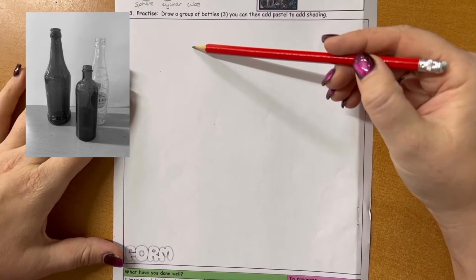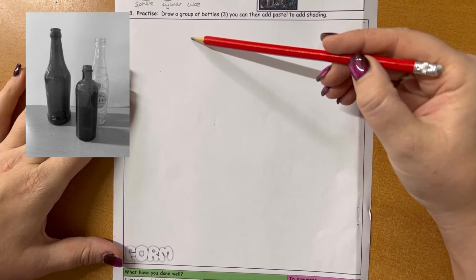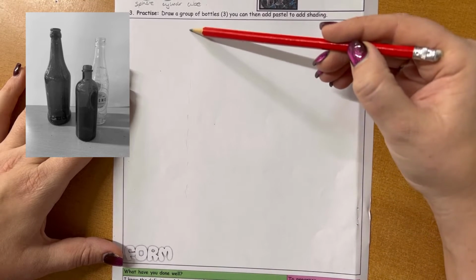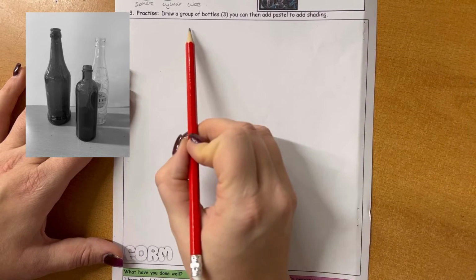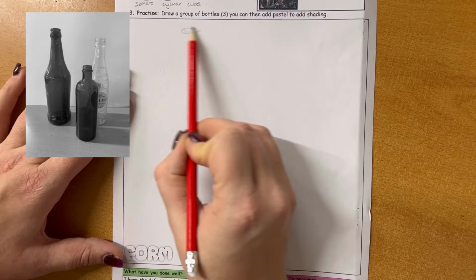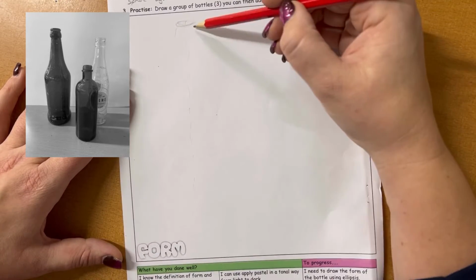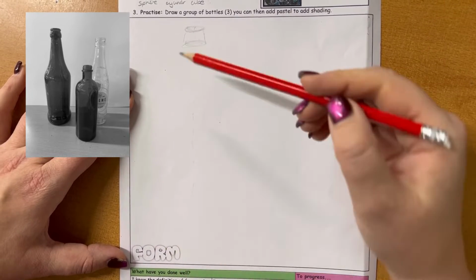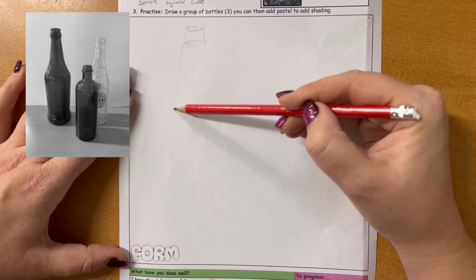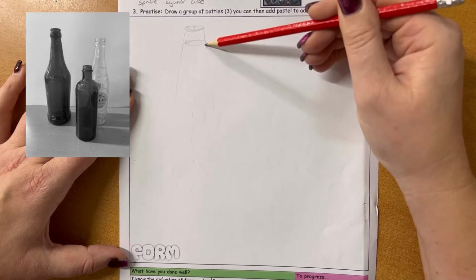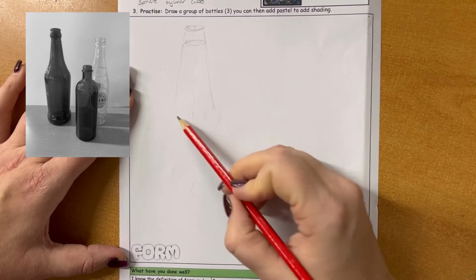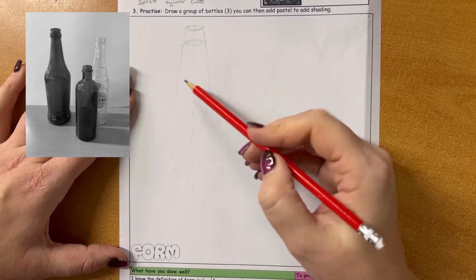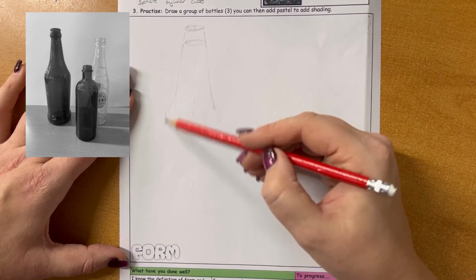Okay, so I'm going to be starting the picture with a line of symmetry for the first bottle. So this is important to get it nice and upright. So we're going back to drawing our ellipses. Now you need to be making sure that the distance between here and here, here and here is the same, so that you're getting a nice upright bottle.